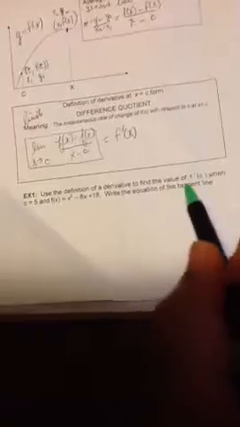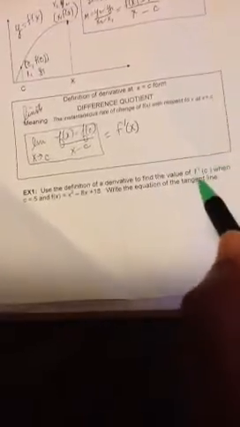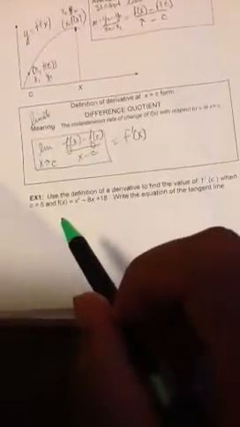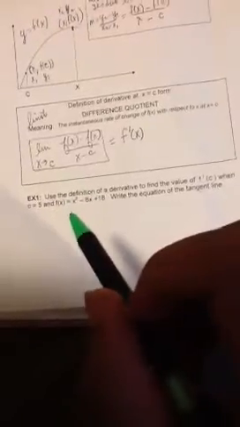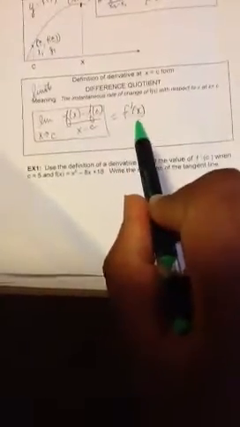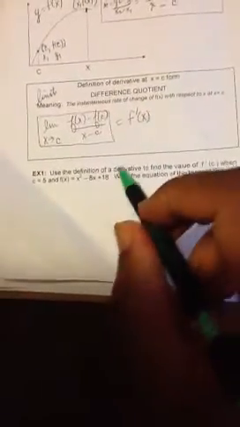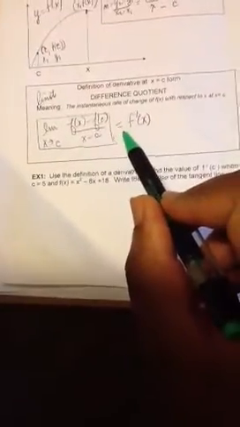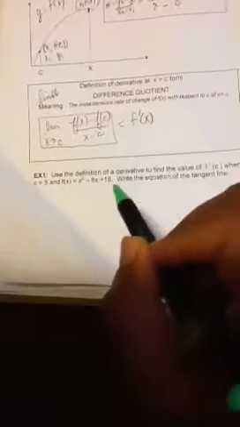Okay. So it says use the definition of a derivative to find the value of f prime at c when c is equal to 5 and f of x is equal to x squared minus 8x plus c. Write the equation of the tangent line. So the first thing we need to do is find the derivative. All right, so that's finding f prime of x. So I know that f prime of x is equal to this particular equation here.